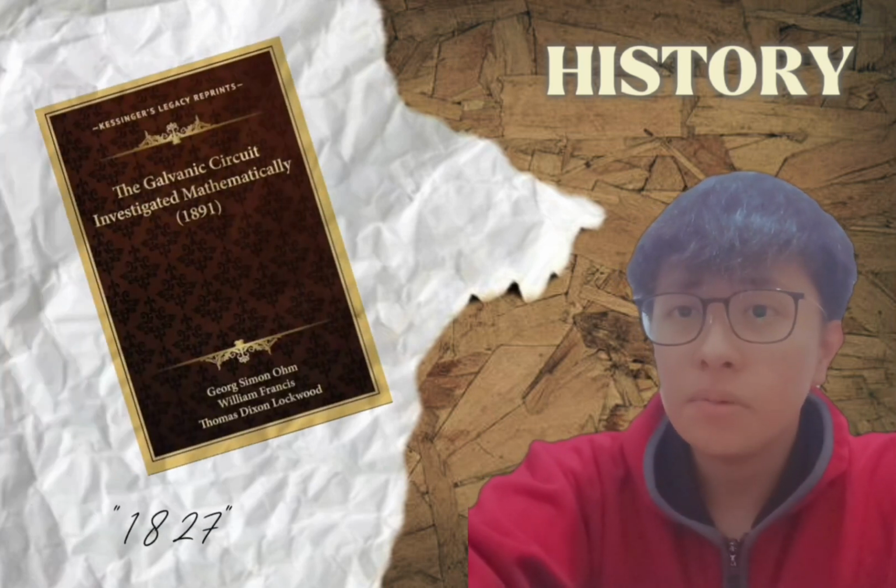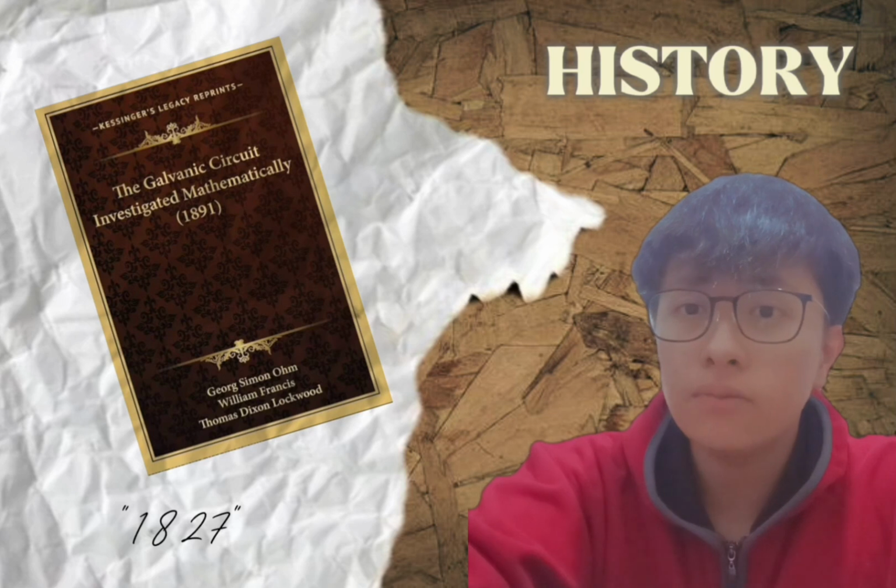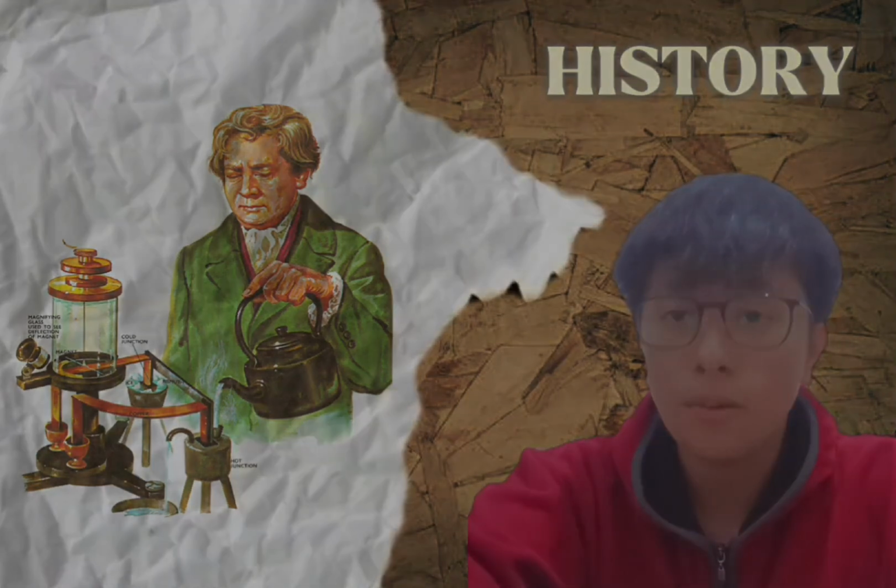In 1827, Ohm published his complete theory of electricity in the book The Galvanic Circuit Investigated Mathematically. Through meticulous experiment, Ohm discovered a direct proportionality between the voltage applied across a conductor and the resultant electric current. This groundbreaking discovery laid the foundation of what we know as Ohm's Law.